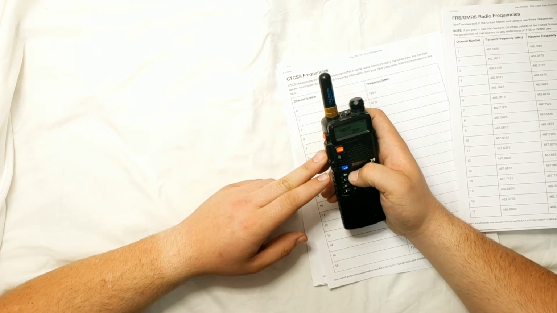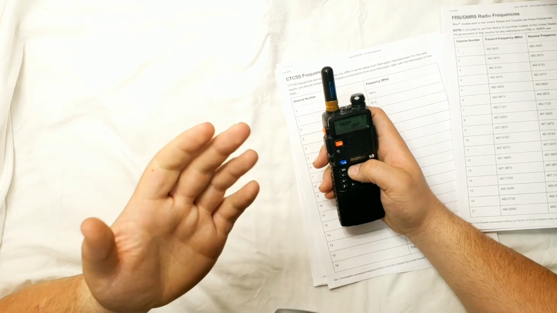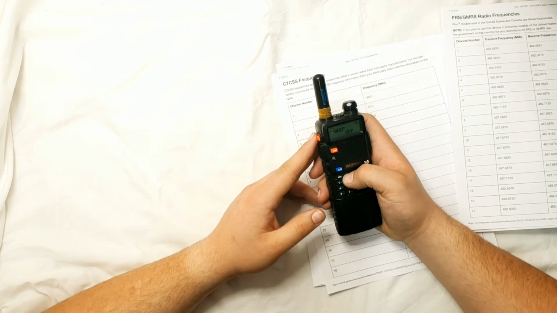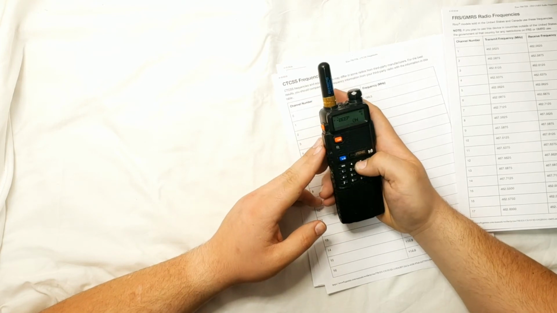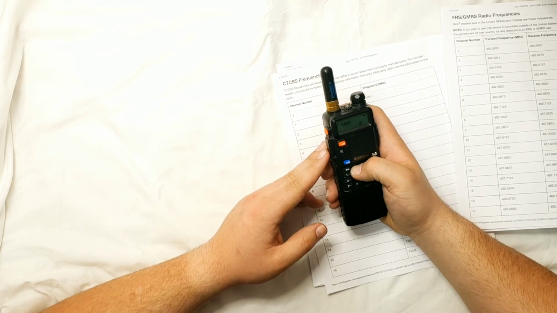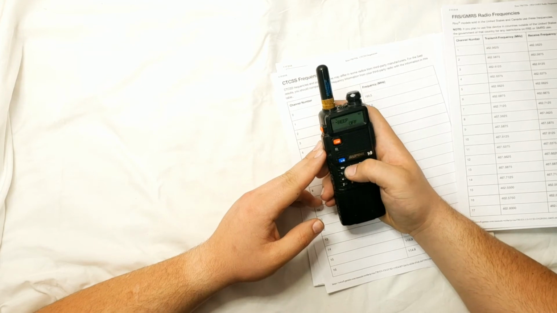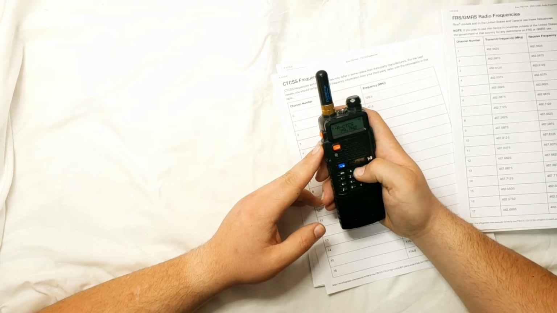The rest of these, for the most part, are personal preference. I have my beep set off. I don't like the beeping. For instance, if I turn that on, now as I scroll through, it's going to beep at me and it uses up unnecessary power. Scrolling through some more, your LEDs.